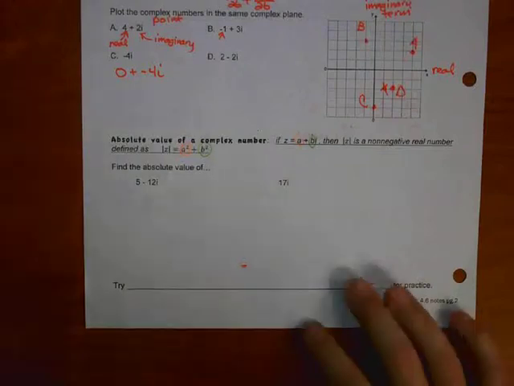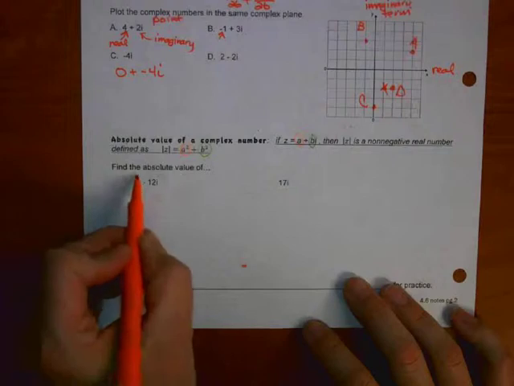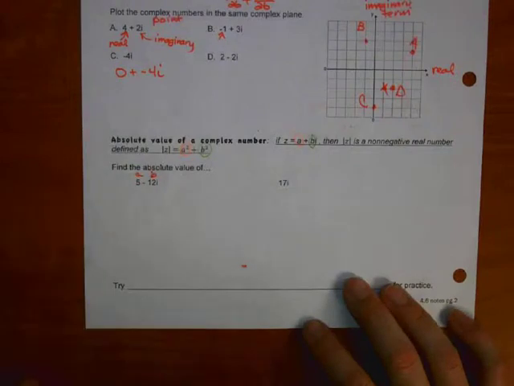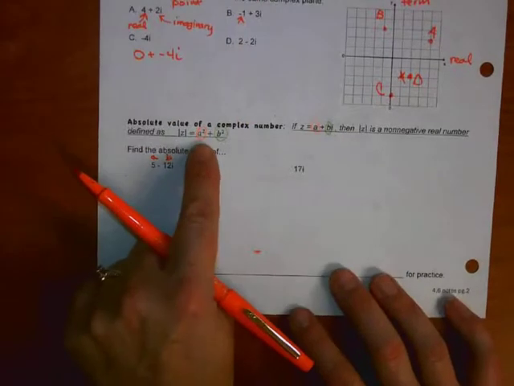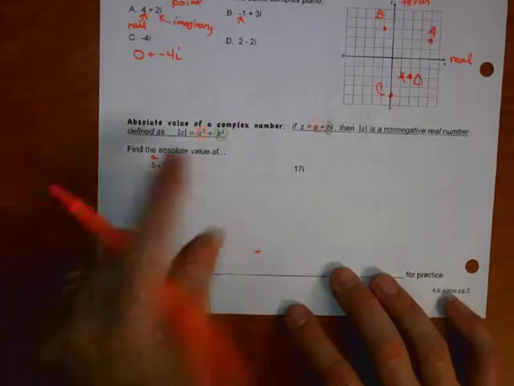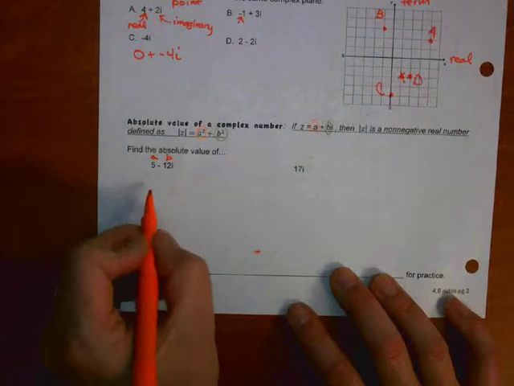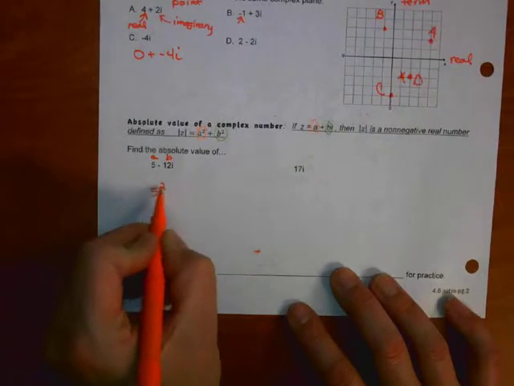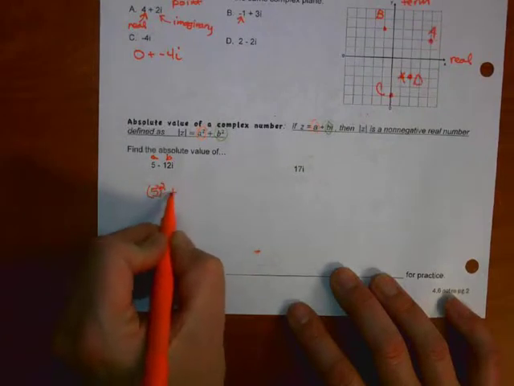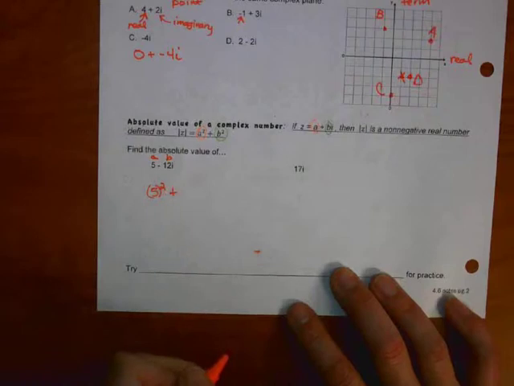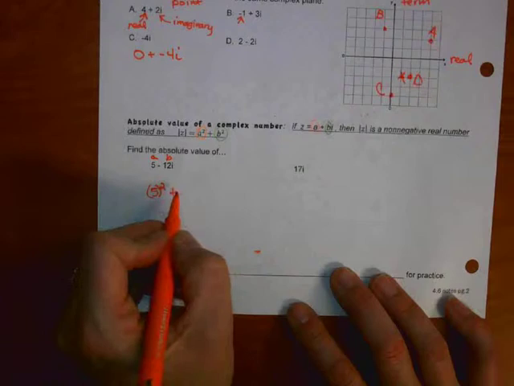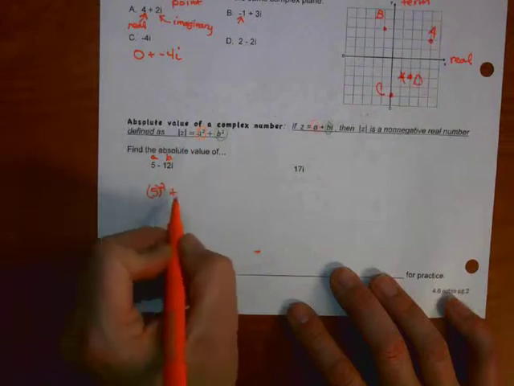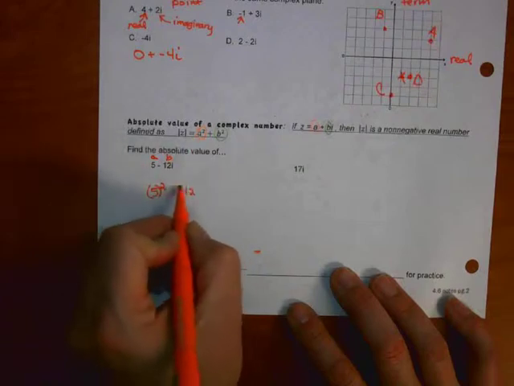Find the absolute value of this complex number. Well, this is A, and this is B, isn't it? And the absolute value says all I have to do is square A. So I'm going to square A, which would be 5 squared. Add to it the square of B. I didn't put something in here. I need to fix that.